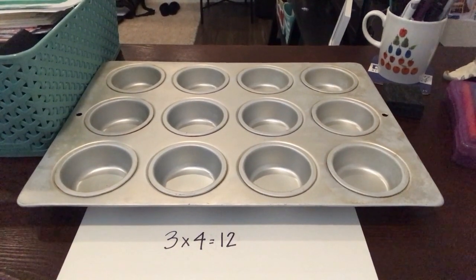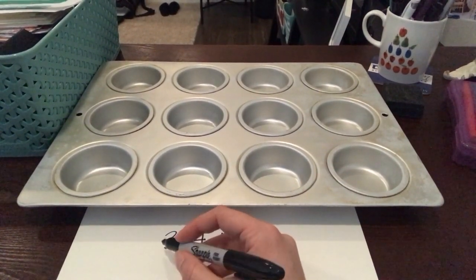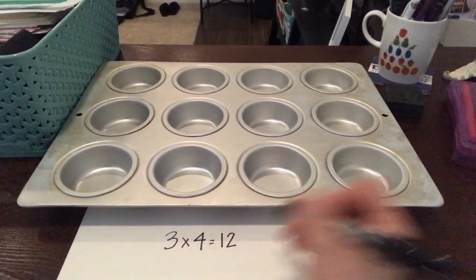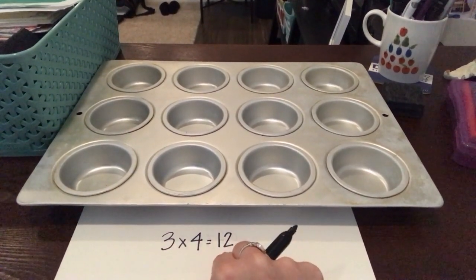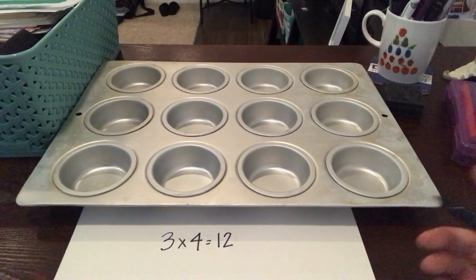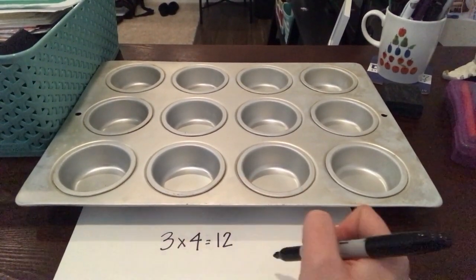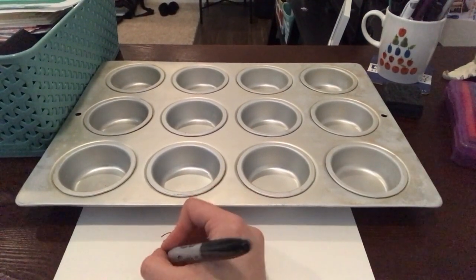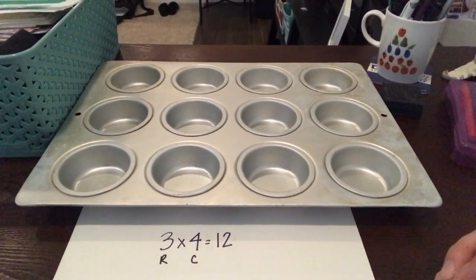This is a really good time to talk about the fact that we do talk to 3rd graders about how this could also be 4 times 3 equals 12. If we switch these two numbers, the answer is still the same. However, when you are talking about the multiplication models, you want to make sure that students are doing things in a correct order. So 3 rows and 4 columns equals the total amount here.